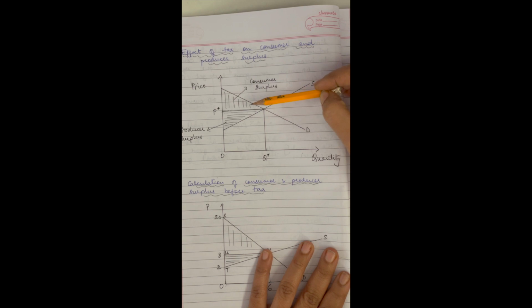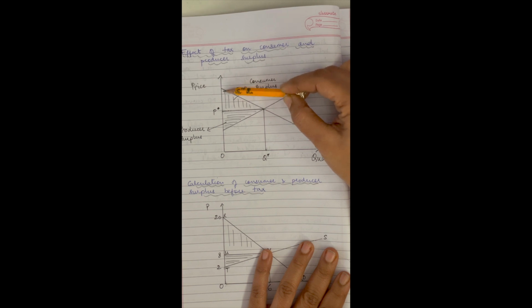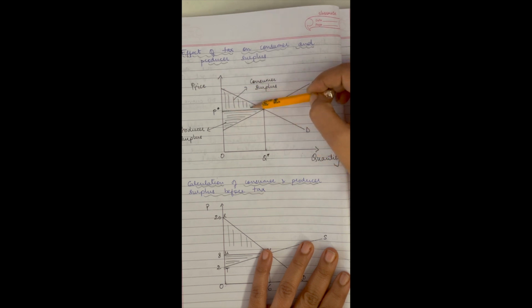In simple meaning, it is the difference between what the consumer is willing to pay, this much price for this much quantity, and what he actually pays, which is only P star. The difference between the two is my consumer surplus. That's why this entire triangle is my consumer surplus.